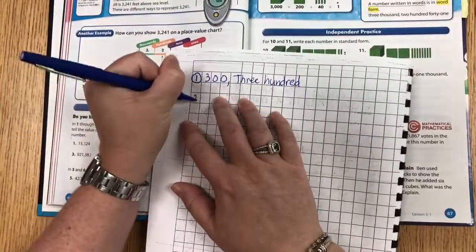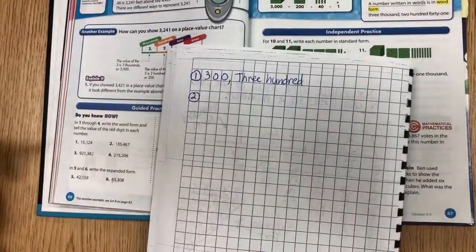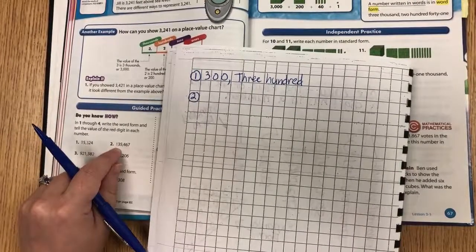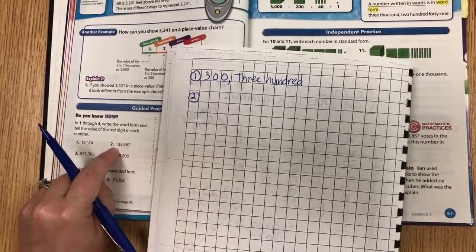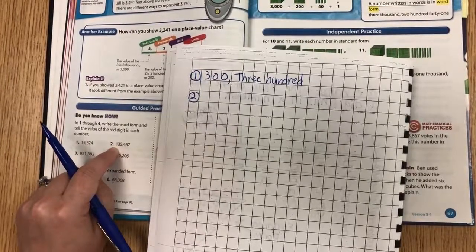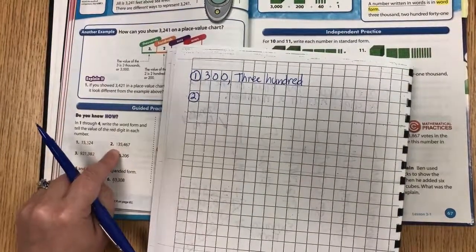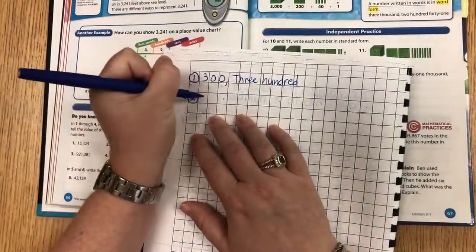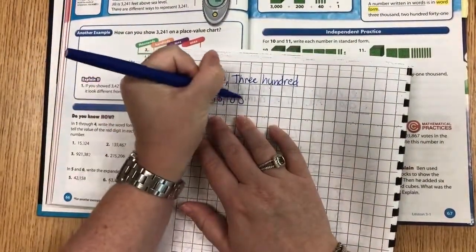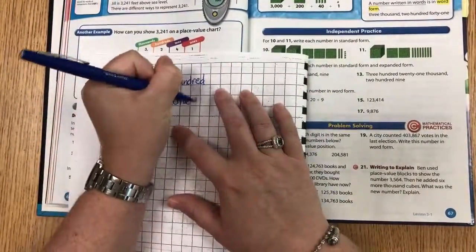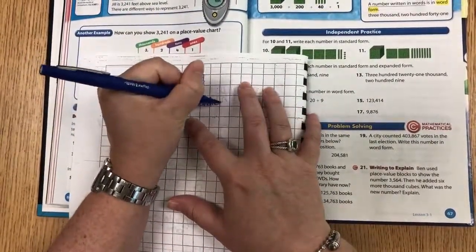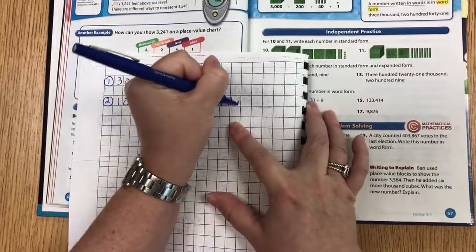For number 2, all I have to do is say the number out loud. 135,467. What's red? The 1. So the value of this is 100,000. And then I'm writing that. 100,000.